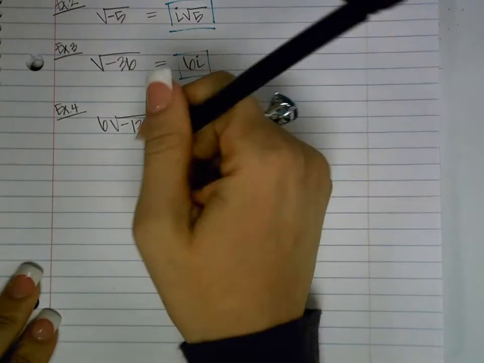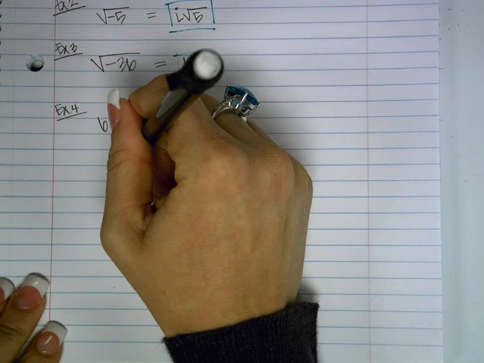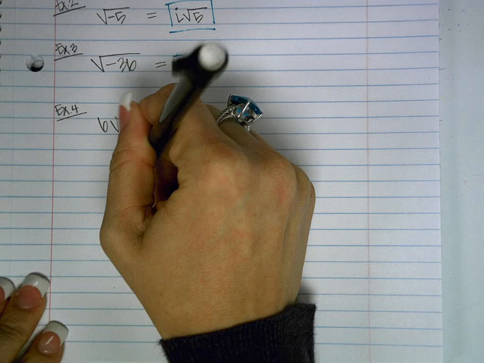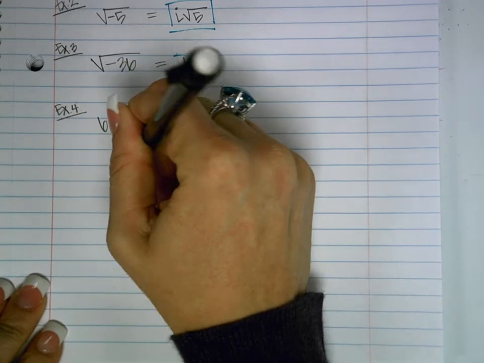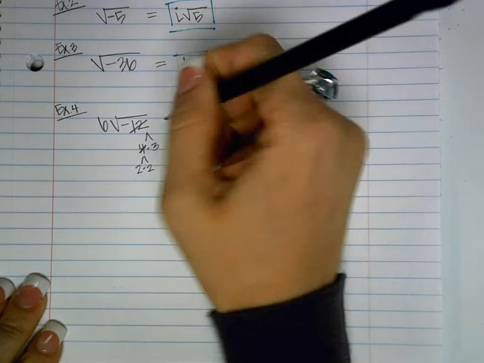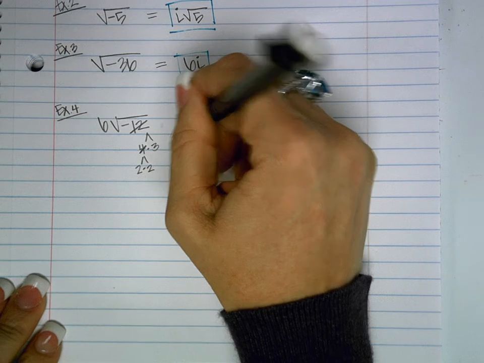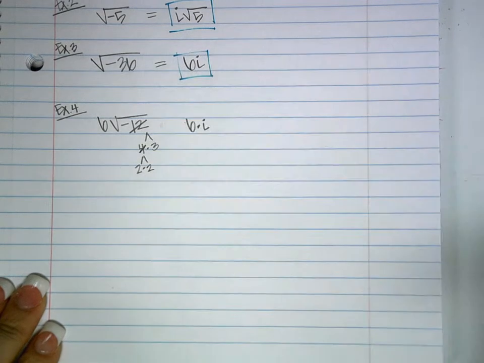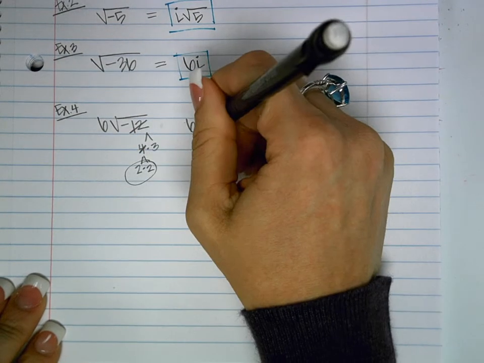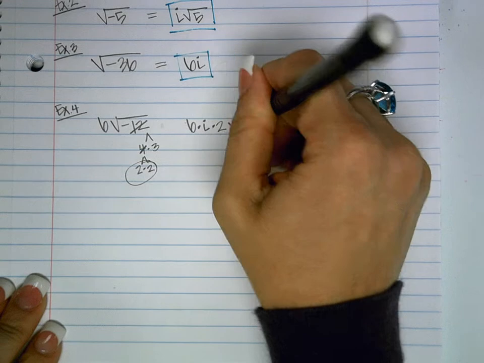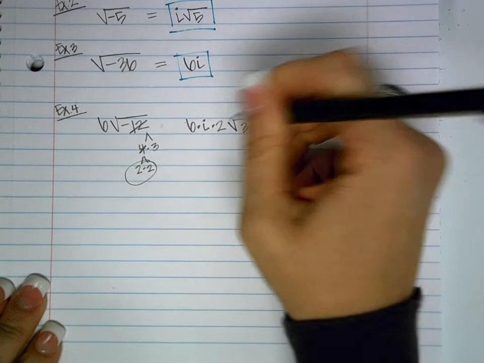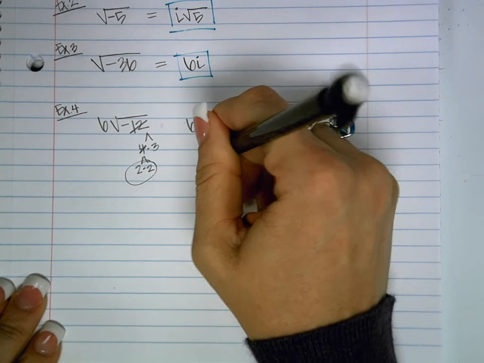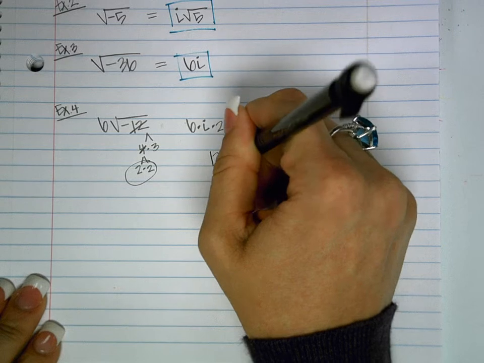And what does 12 break down to? 4 and 3, which breaks down to 2 and 2. So we're going to have a 6 times an i times, I can take out a pair of 2's, and what's left behind? A 3. Simplify this. This becomes 12i root 3.